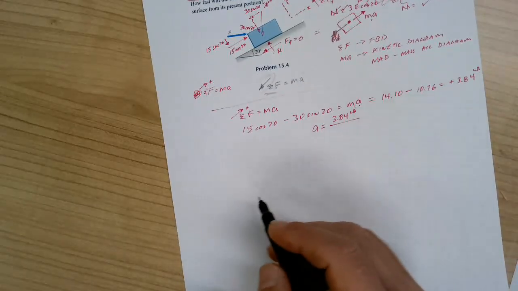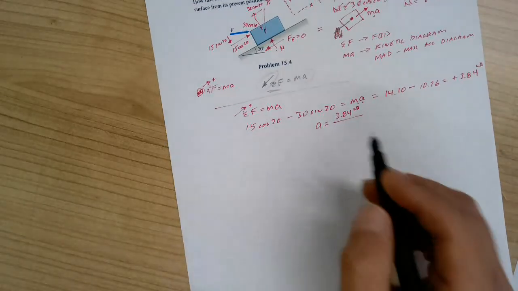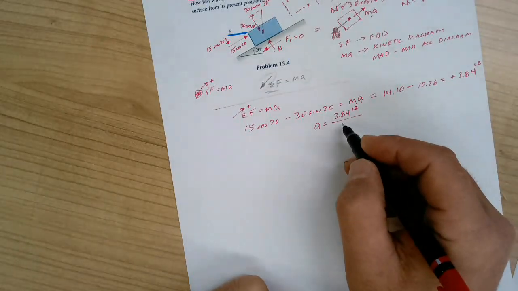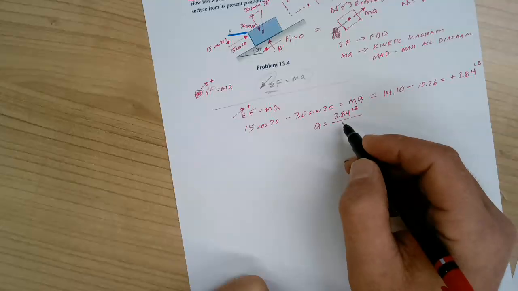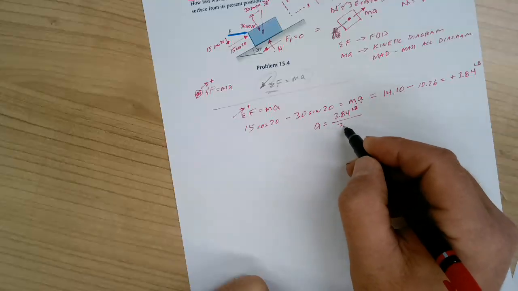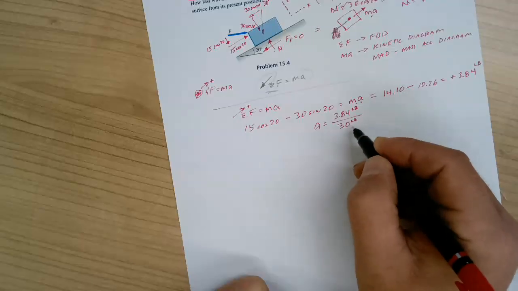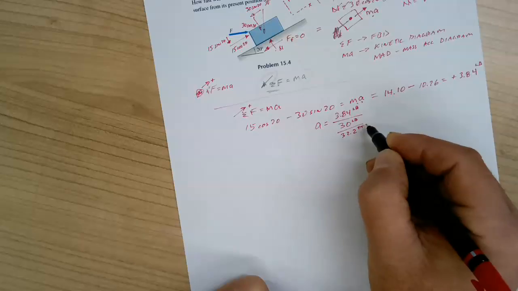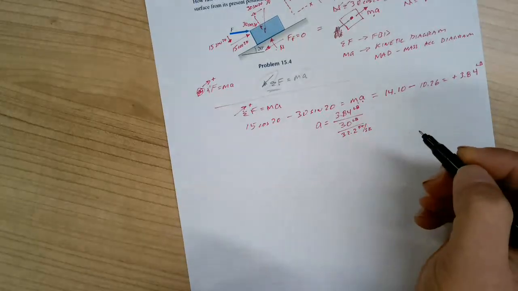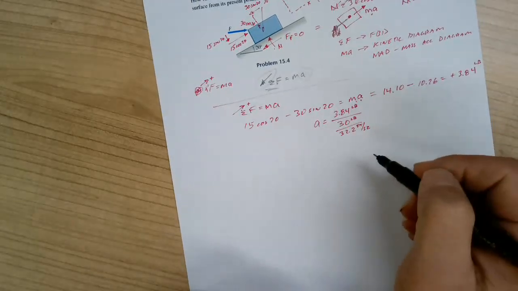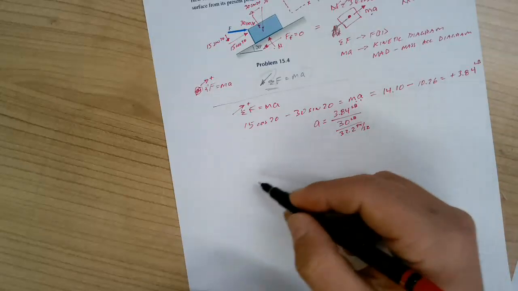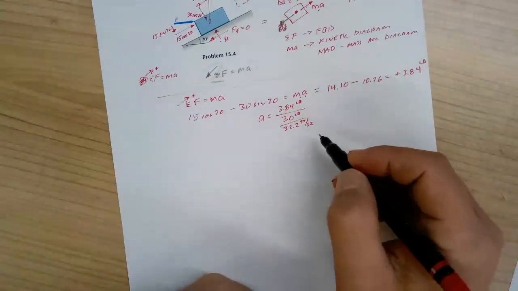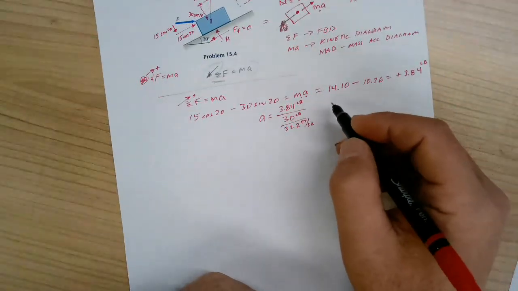I want to do this off to the side. Normally, I would just put it in here, right? I would put in 30 pounds divided by 32.2 feet per second squared. I was going to talk about it a little bit, but I'll just do it this way.